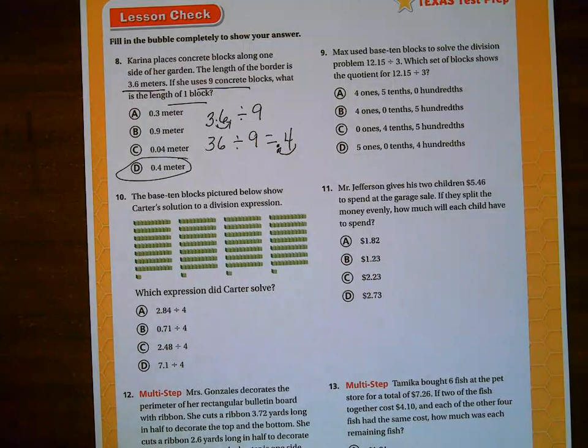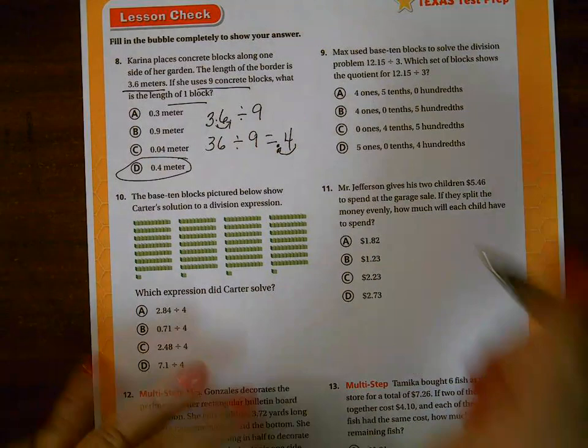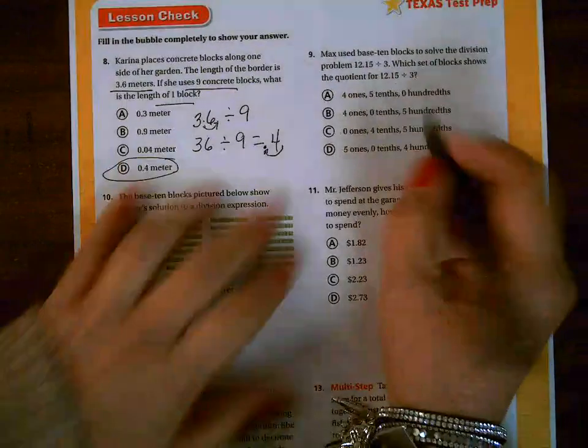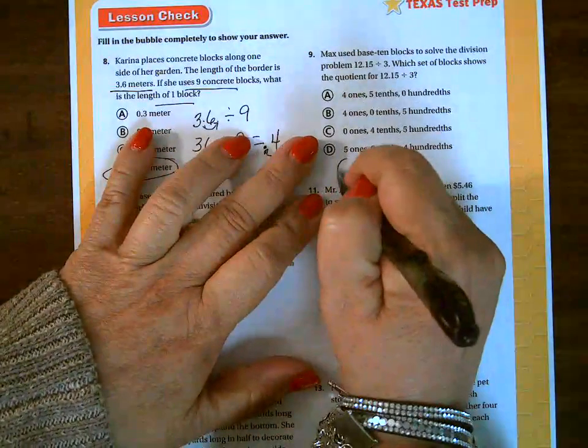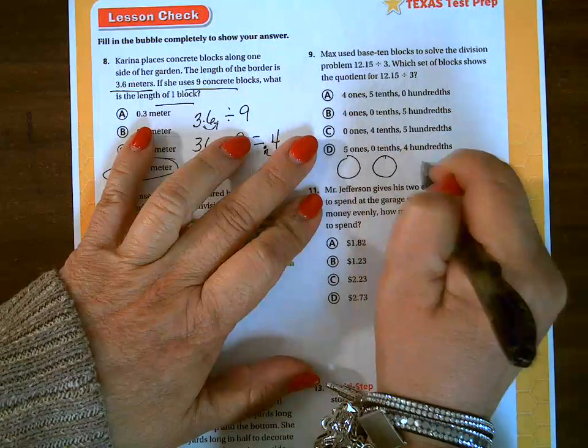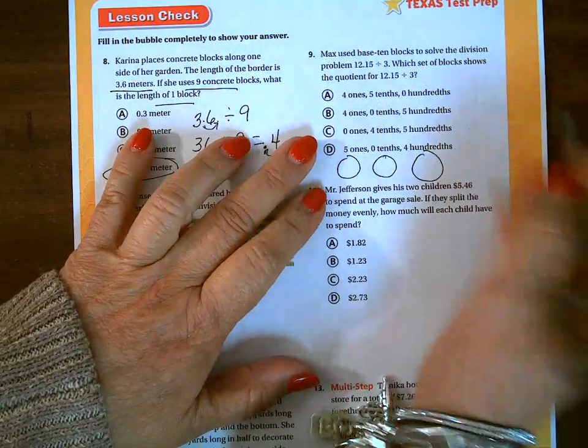Let's go to number 9. Next, use base 10 blocks to solve this division problem. 12 and 15 hundredths divided by 3. Which set of blocks shows the quotient of 12 and 15 hundredths divided by 3? All right, well, let's look at this. I'm going to have 1, 2, 3 groups, right?